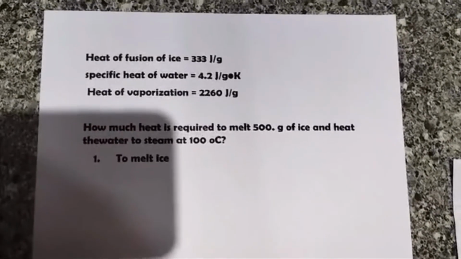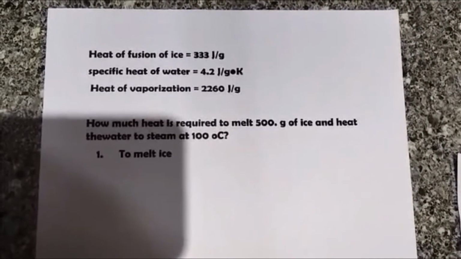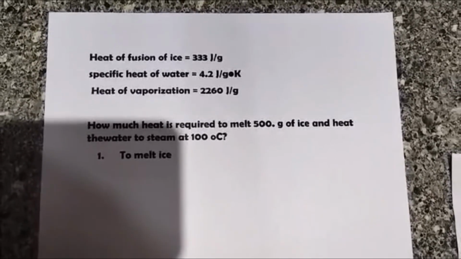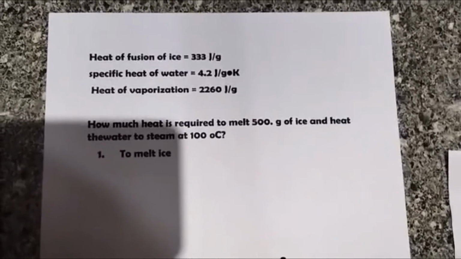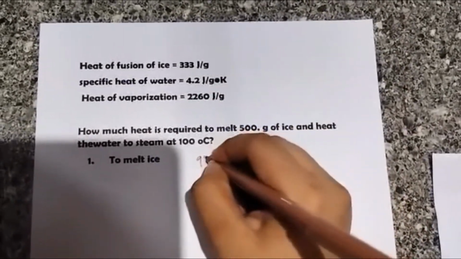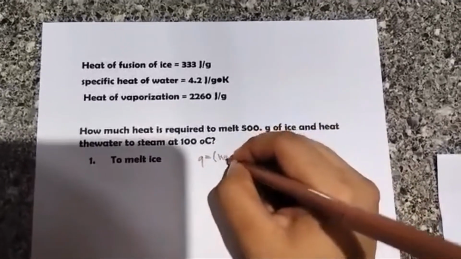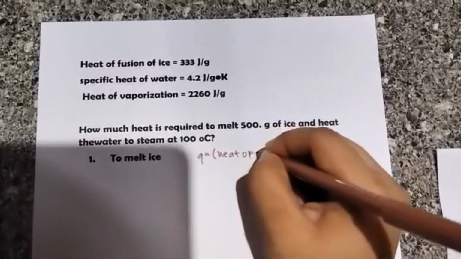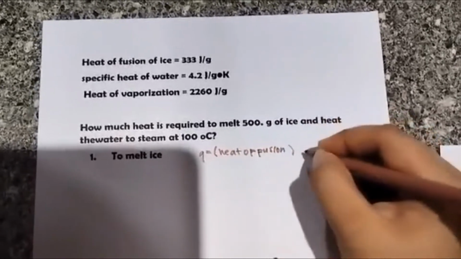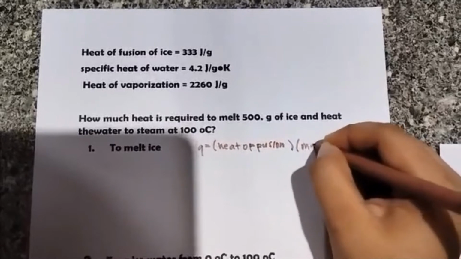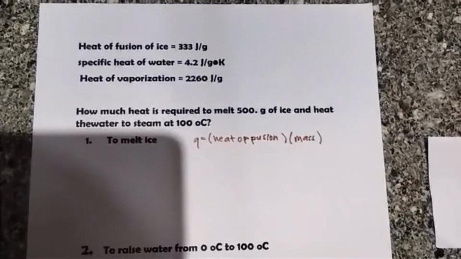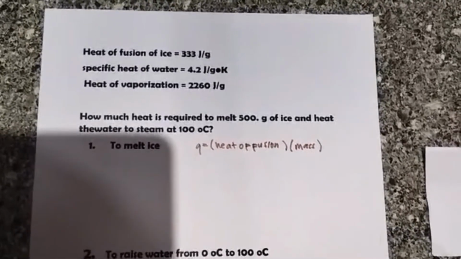How much heat is required to melt 500 grams of ice and heat the water to steam at 100 degrees Celsius? So our formula to melt the ice is Q equals heat of fusion multiplied by mass. We're going to multiply the amount of ice needed to melt and the fusion heat.